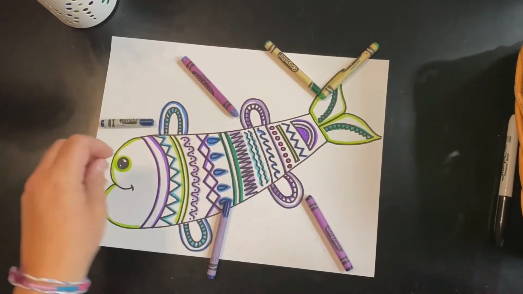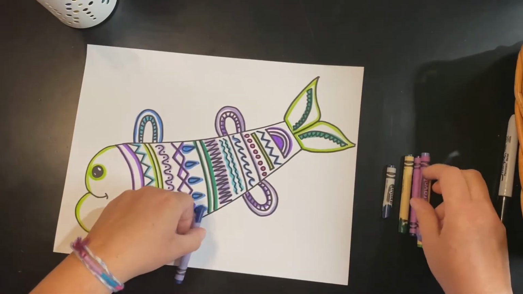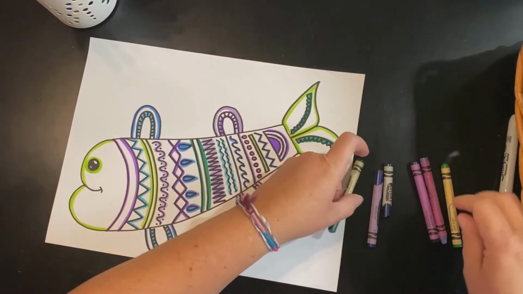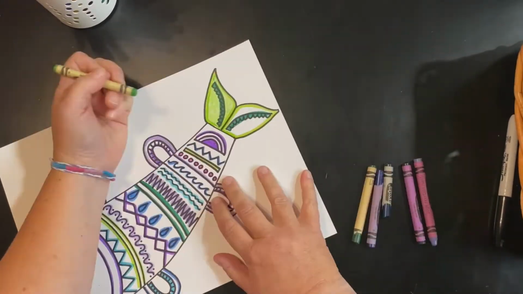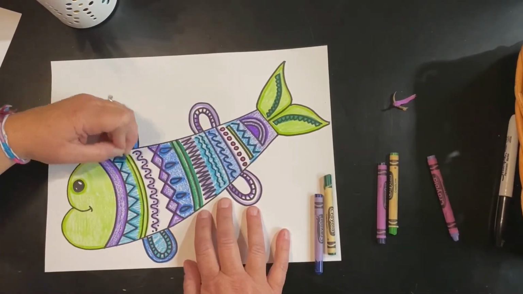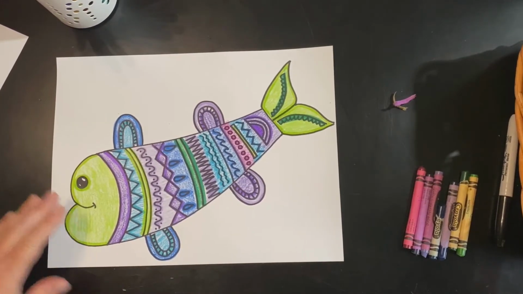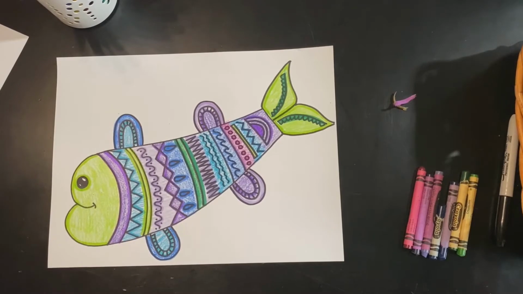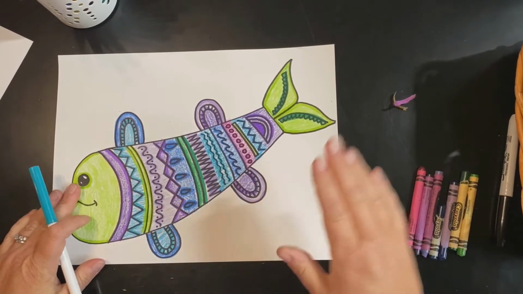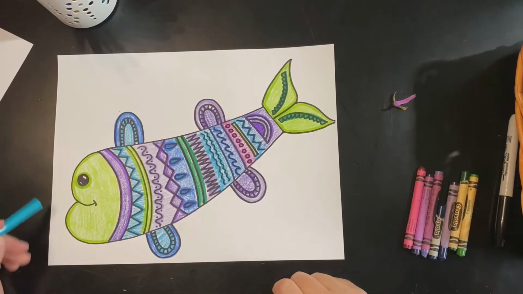Once you've found your crayons, you're going to color over those spaces and watch your fish or your bird or whatever animal you've created become very colorful. Now that our animal is colorful and full of lines and patterns, it's time to add a background. For those of you that use crayon, you can simply turn a crayon on its side, peel the paper off, and gently rub the crayon onto the paper.